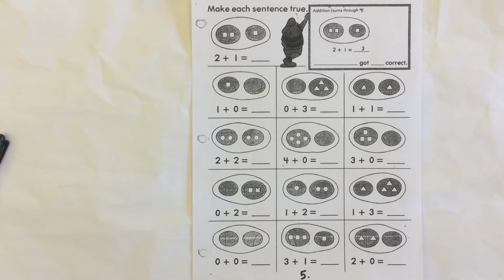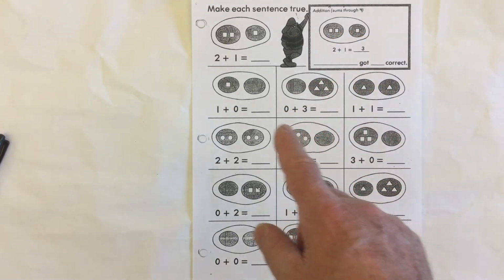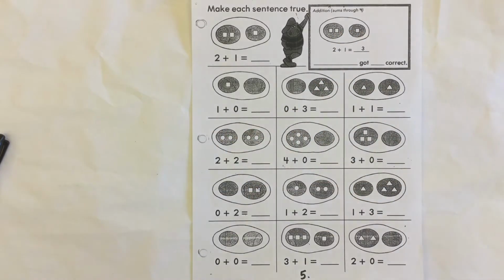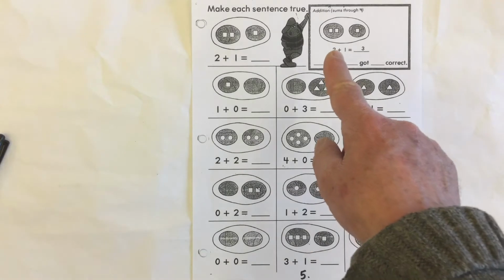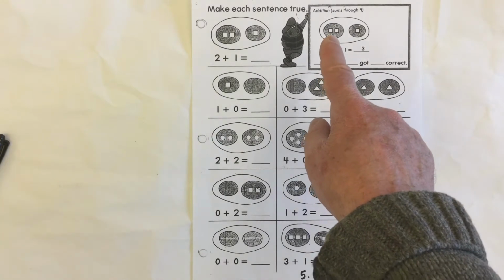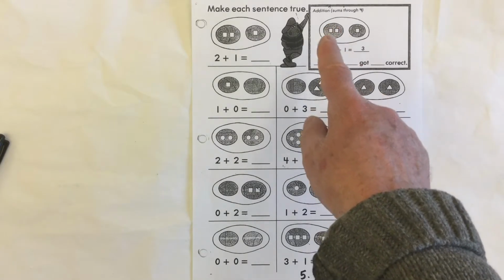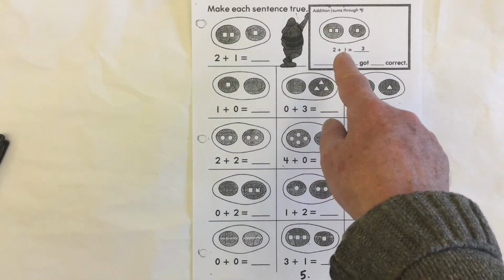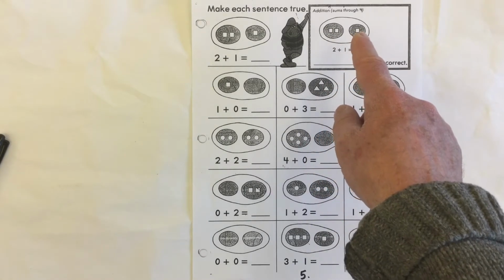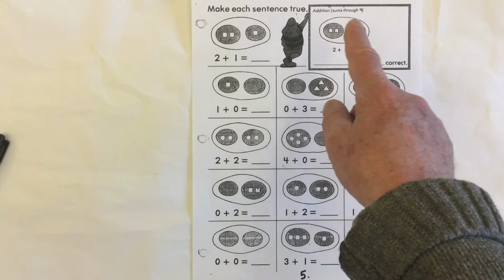Okay, here we have a kindergarten page on addition. And we've got pictures here to help us out with the math sentence. Let's take a look at this first example. We've got 2, and they've done 2 little squares here. And we've got 1, and they've done 1 little square there. And it's saying, what does this 2 plus this 1 make?